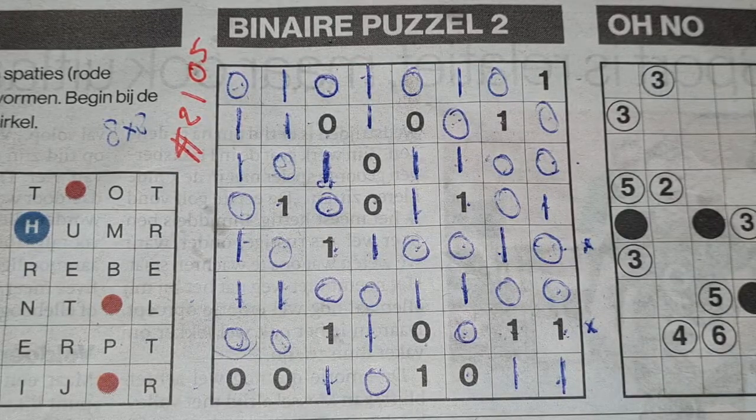Yes, because those puzzles train your brains to think logical.